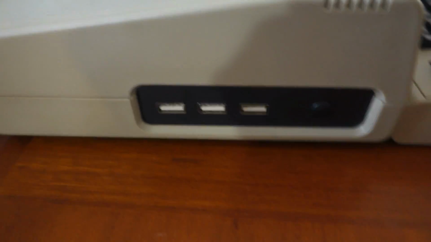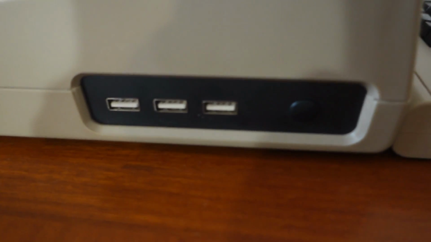Commodore purists, such as myself, would have liked to have seen actual physical user and cartridge ports.